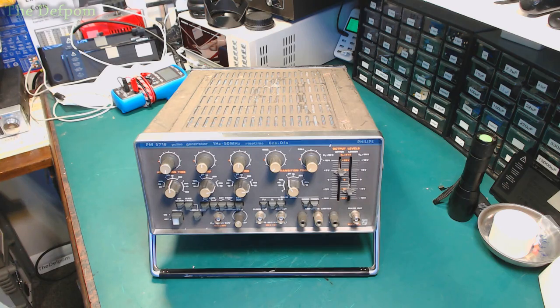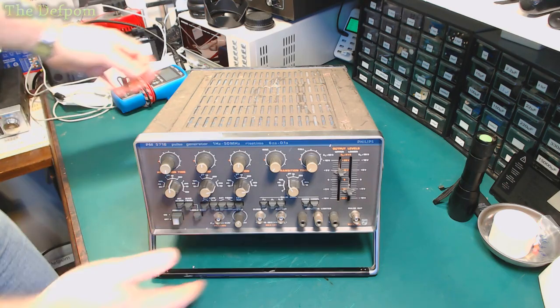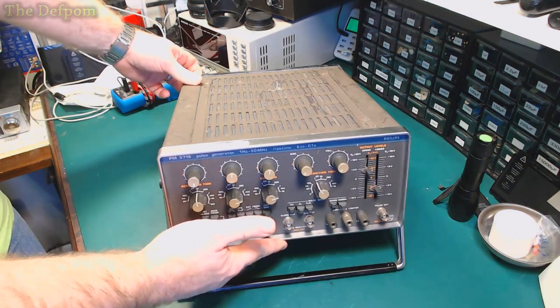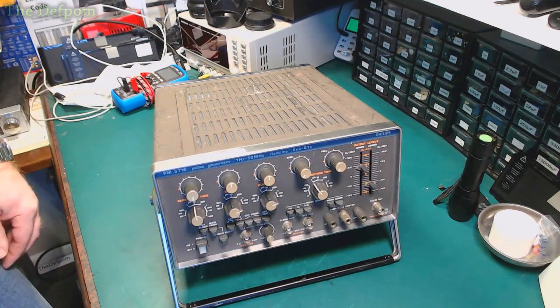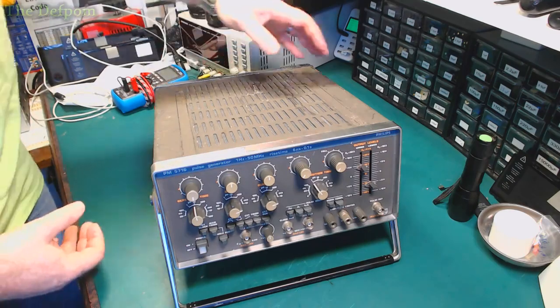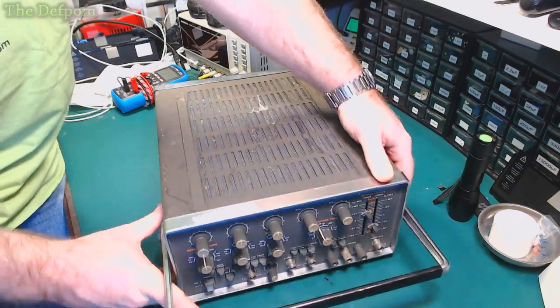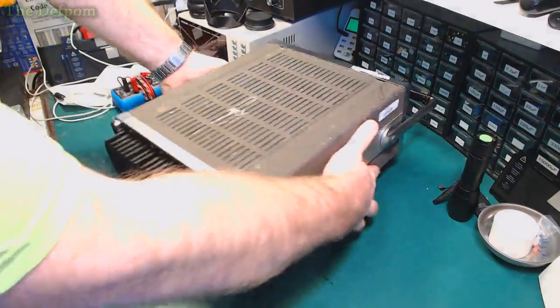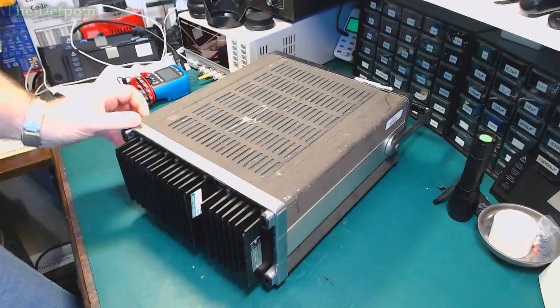Right. So we go fixing this thing. Let's get it apart and see how lucky we get. First challenge is getting it apart. Let's figure that out.